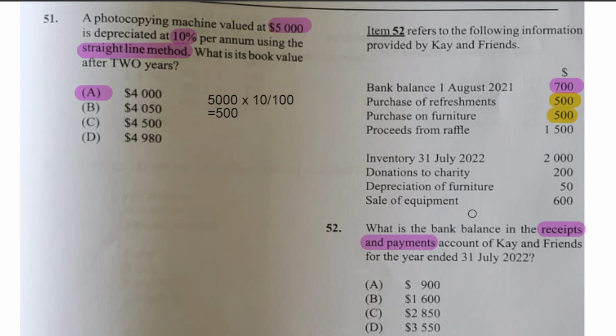Inventory is neither receipt nor payment, therefore we'll leave this out. Donations to charity means that you're giving money to a charity, so money is going out of the business. Depreciation is non-cash, therefore you don't factor this in, just like inventory.